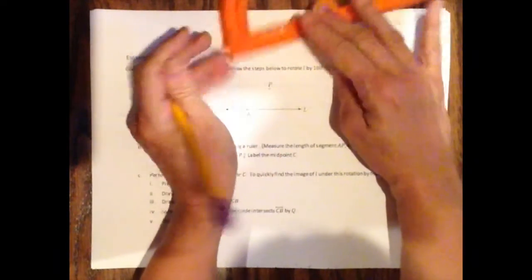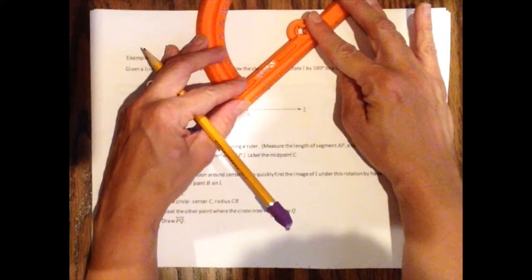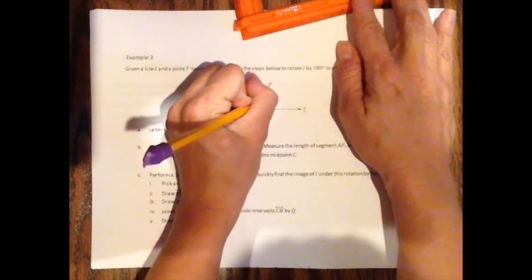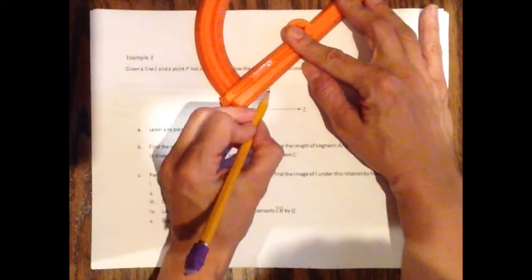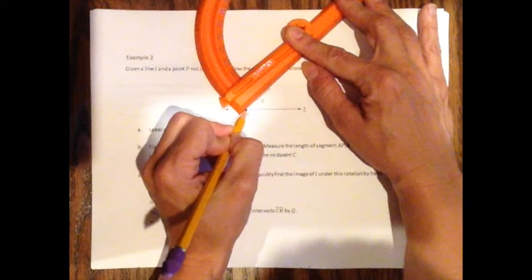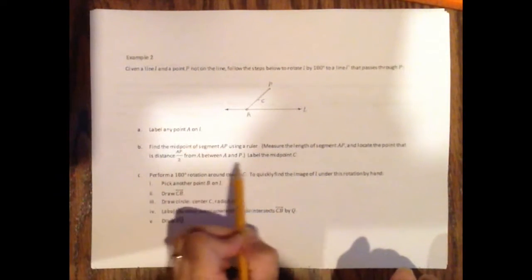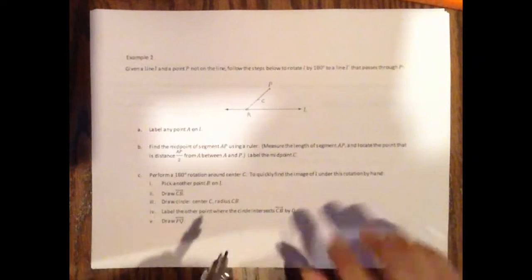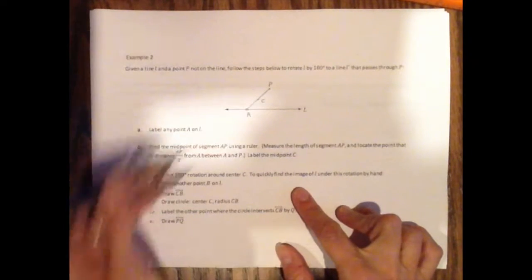finding C. That doesn't look right. Let me double check it. Yep. Now draw this line. All right, find the midpoint, distance, label the midpoint C. Perform a 180-degree rotation around center C. To quickly find the image of L under this rotation by hand, we're going to do the rest of it.